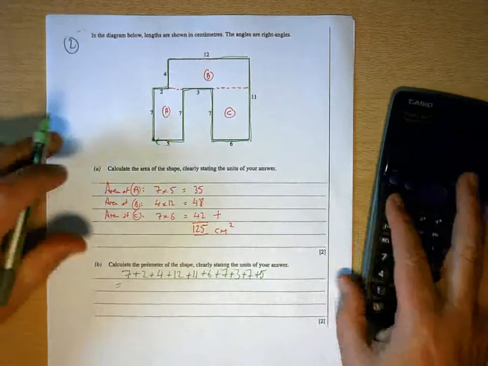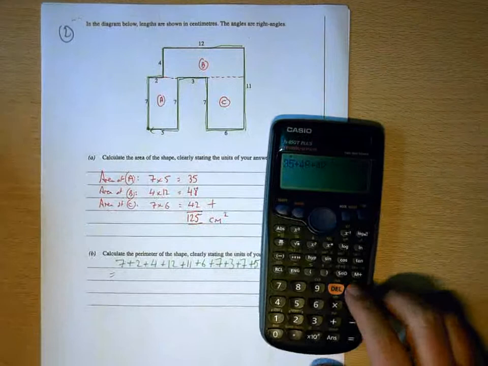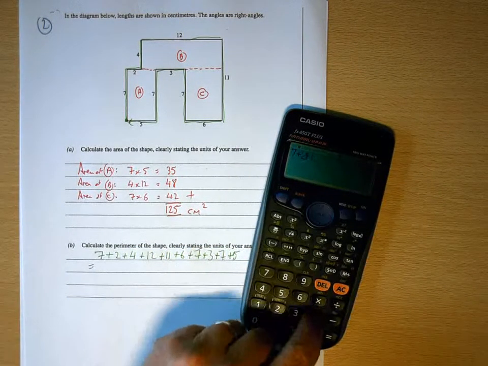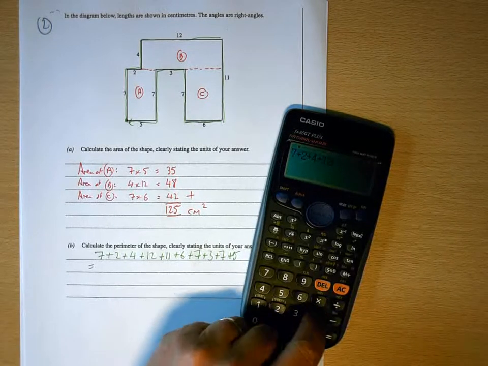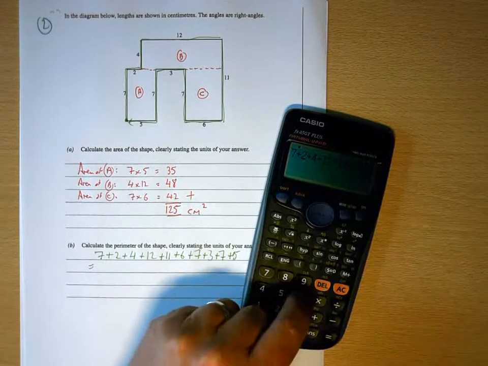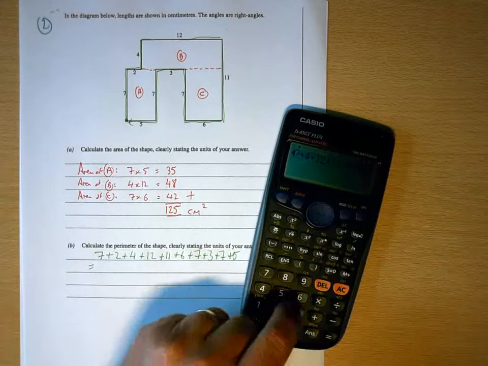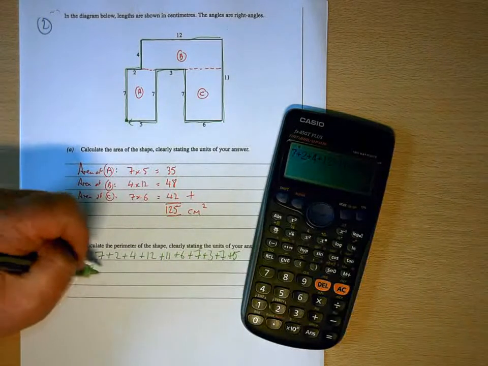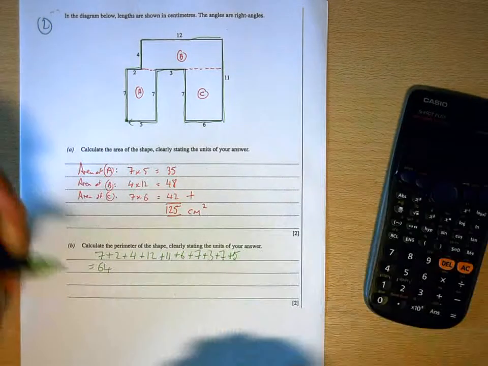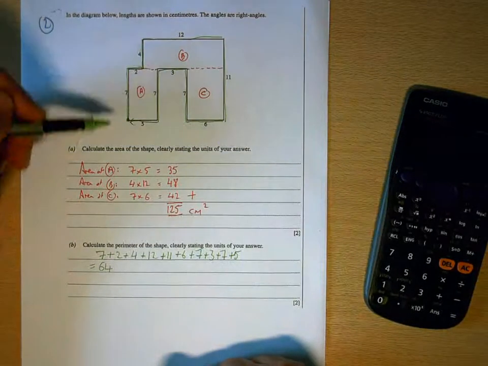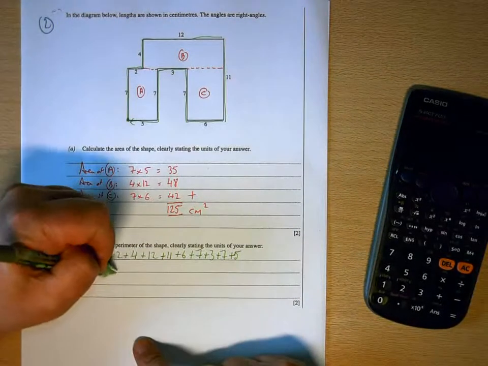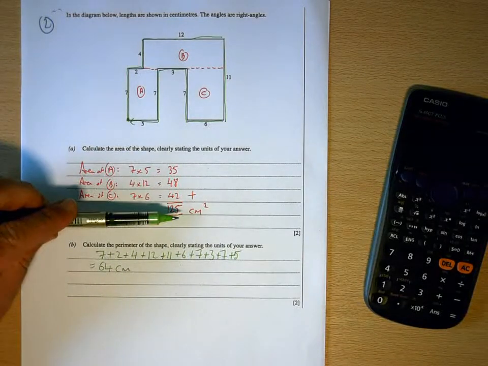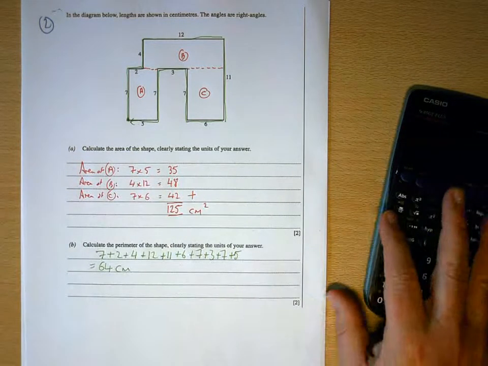So I'm going to add all of those up to get my perimeter. Okay, so 7 plus 2 plus 4 plus 12 plus 11 plus 6 plus 7 plus 3 plus 7 plus 5 equals. So that's 64. And as I said earlier, the units of perimeter, perimeter is distance that you've traveled around the shape, so it's just centimeters. So for area, centimeters squared; for perimeter, centimeters.